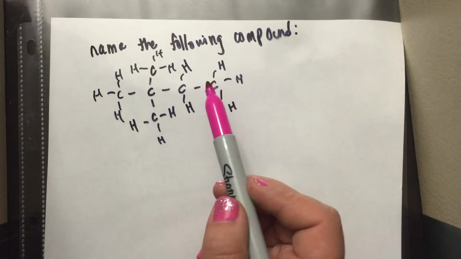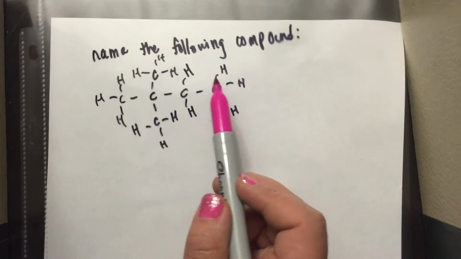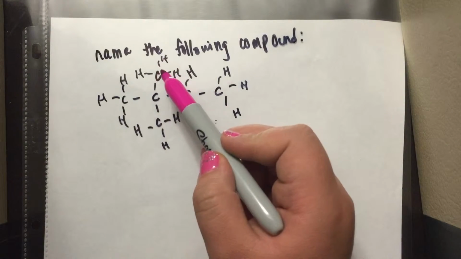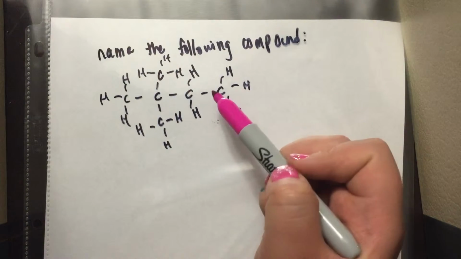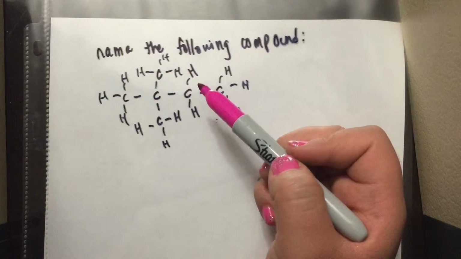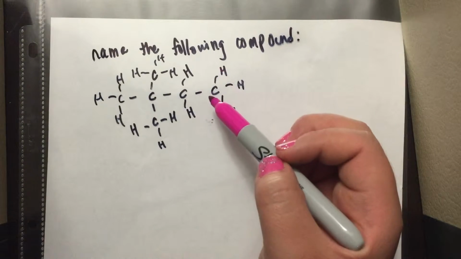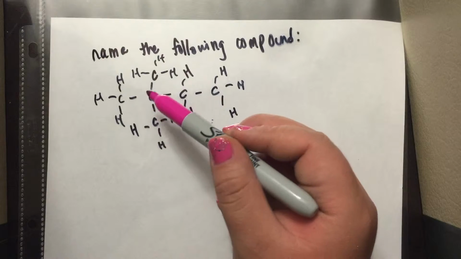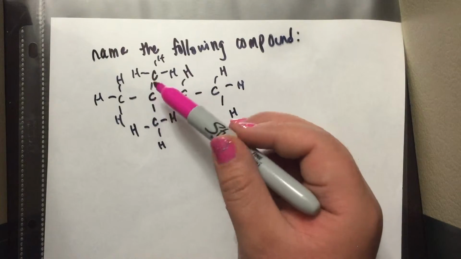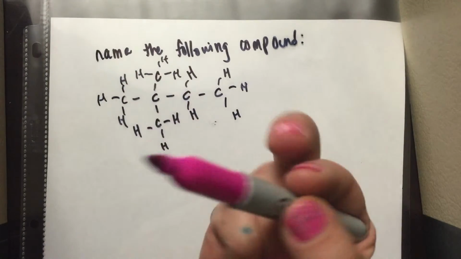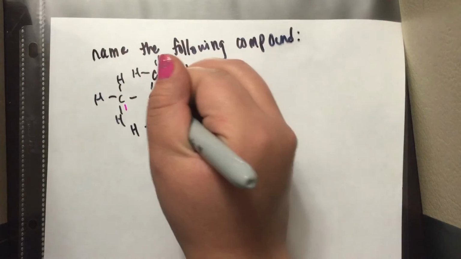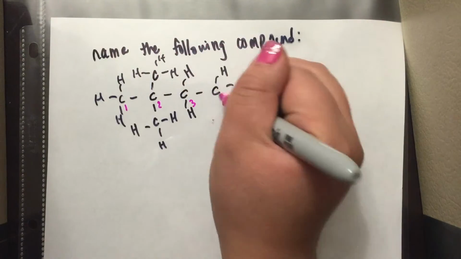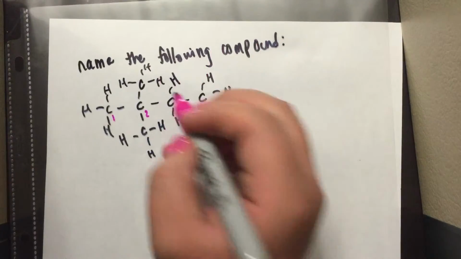And you wouldn't start on this side because you want the lowest amount of numbers. So you'd have 1, 2, 3. Instead, you'd have your dimethyl at 3, where going this way you would have it at the 2. So you want the lowest amount of numbers.